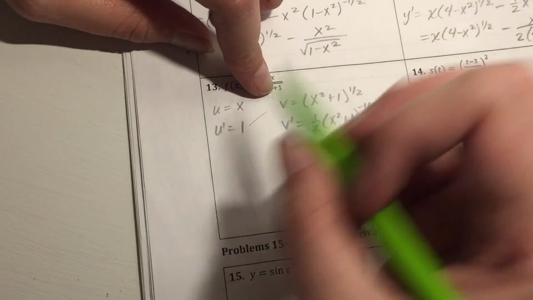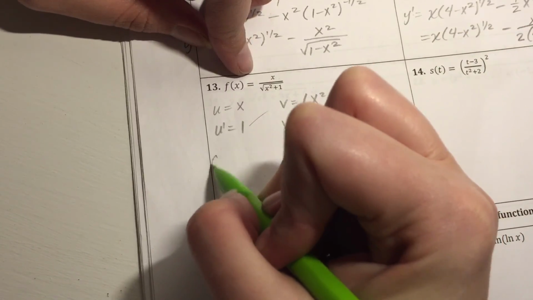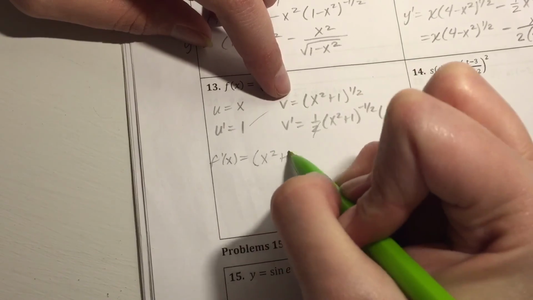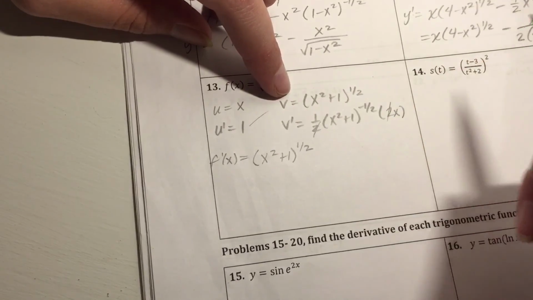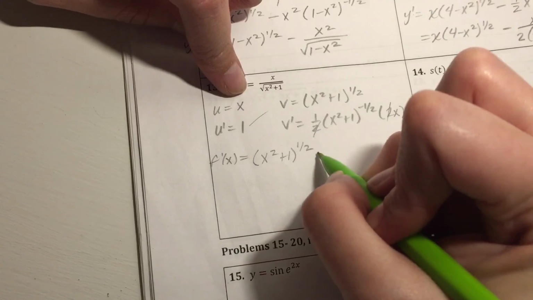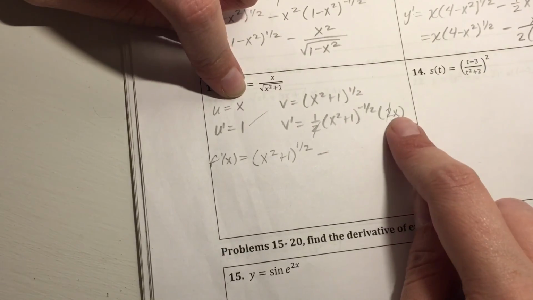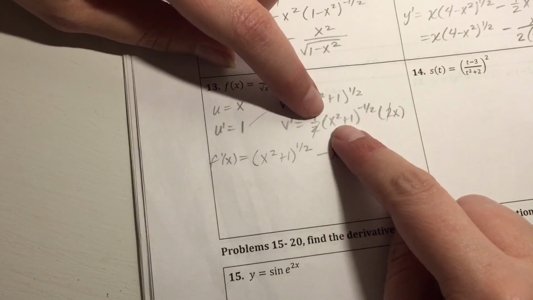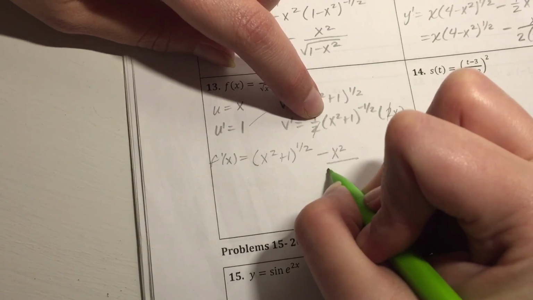So u prime v would just be, so this is f prime of x, is x squared plus 1 to the 1/2 minus, and then x times x is x squared, and then this, and I'm just going to write this underneath.